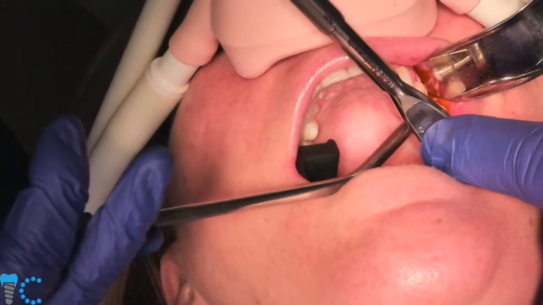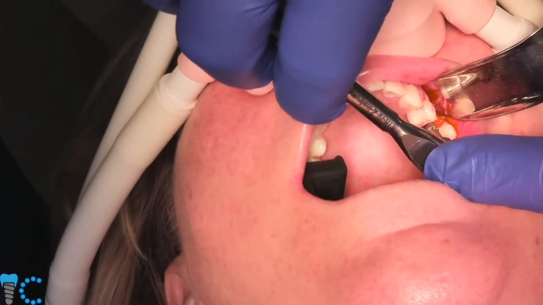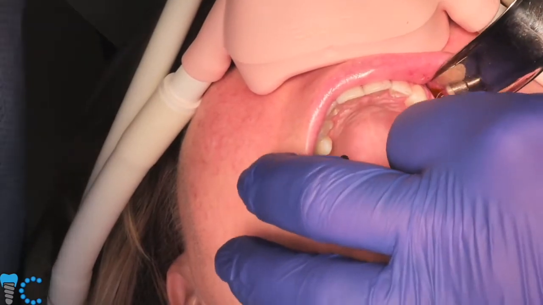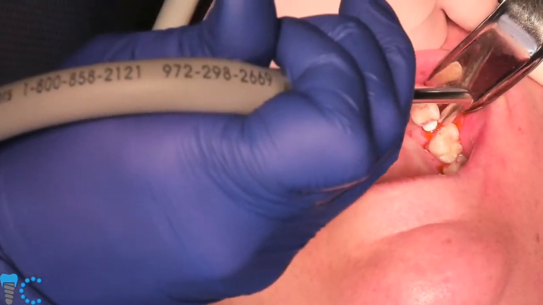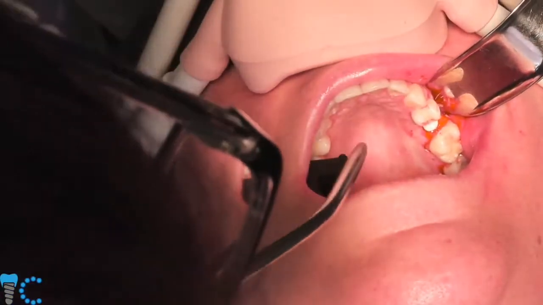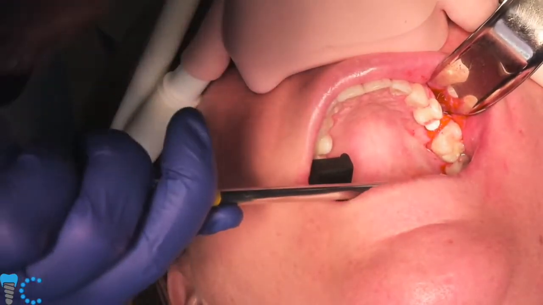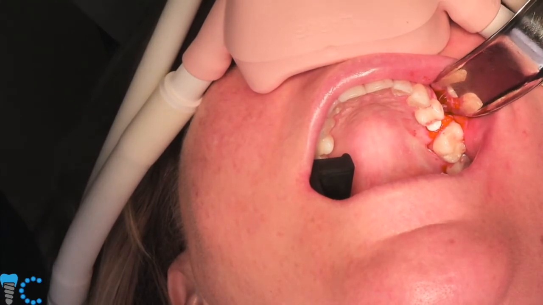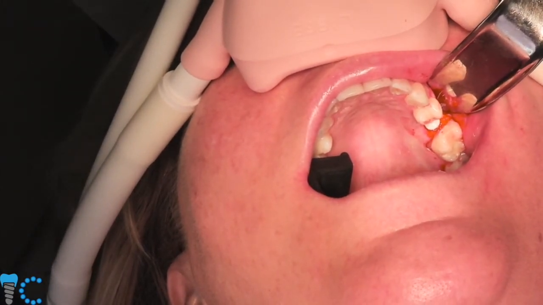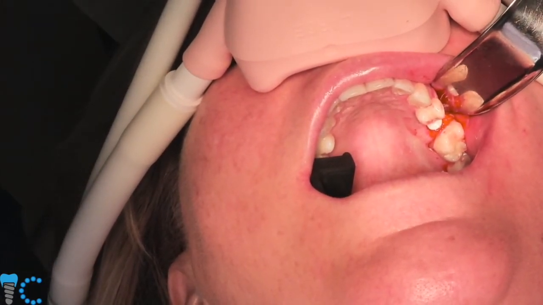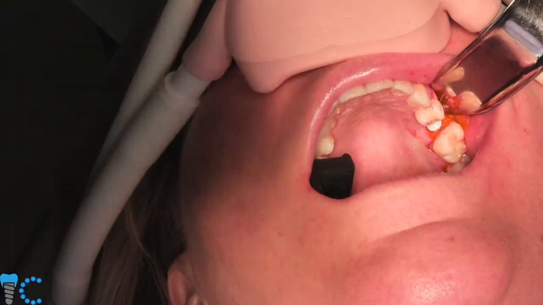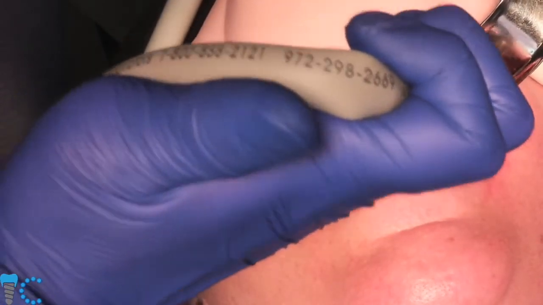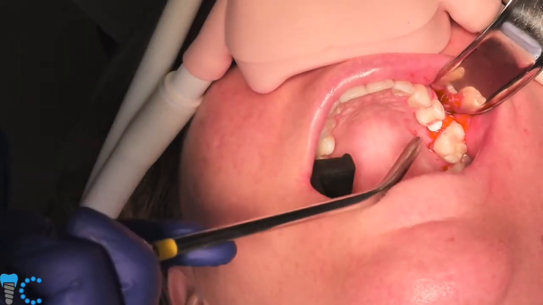So our implant's placed, and it looks really good here. So we can simply retrieve our instruments. Again, this is a tissue level implant, not a bone level implant. The collar is not meant to be buried all the way to bone. So our collar is sitting above the bone, and all we see is smooth surfaces around the sides. We have no thread exposure on this particular implant.